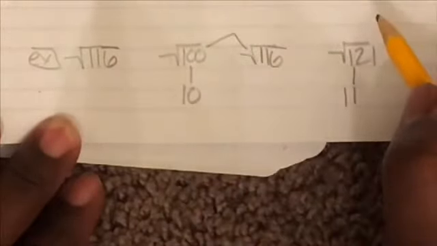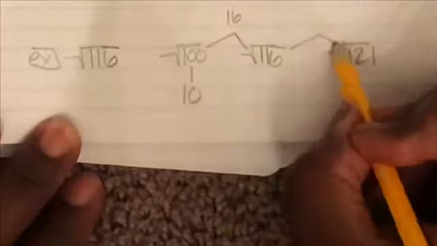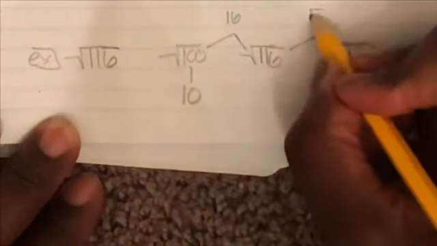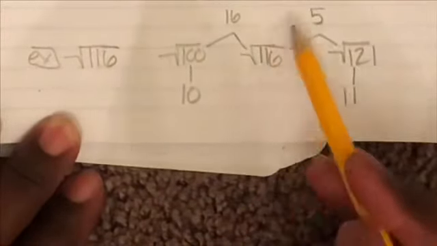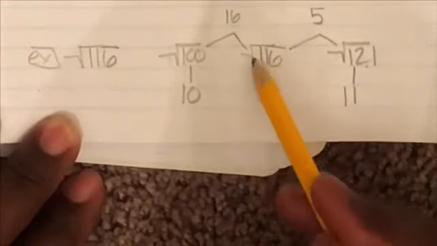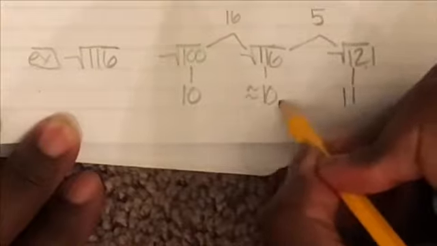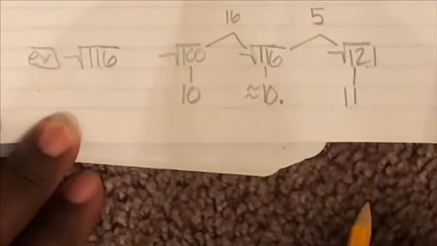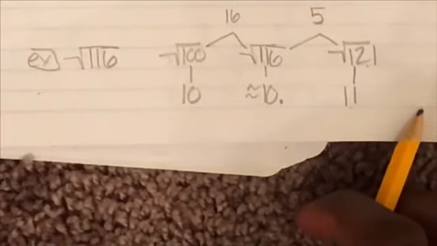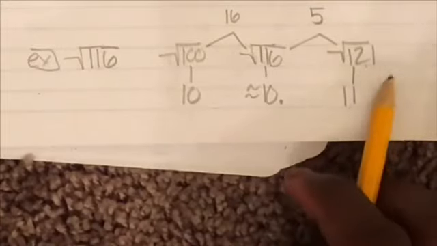The square root of 121 is 11. The distance between 100 and 121 is 16, and between 116 and 121 is 5. Since 116 is closer to 121, the square root of 116 must be closer to 11, still starting with 10 because it's in between the numbers 10 and 11. So 10.7 is my estimation.